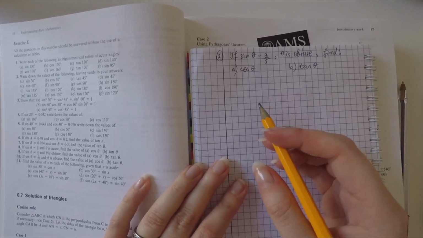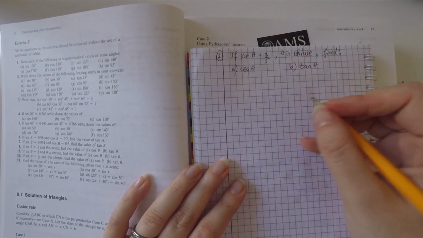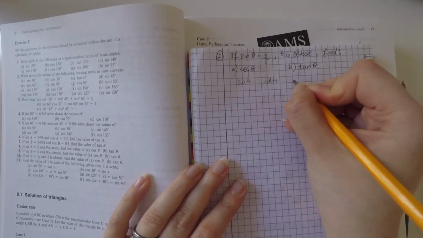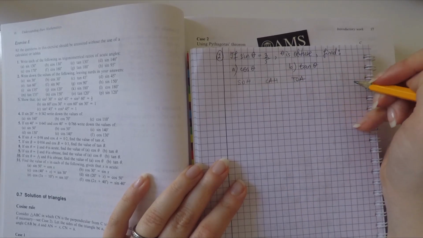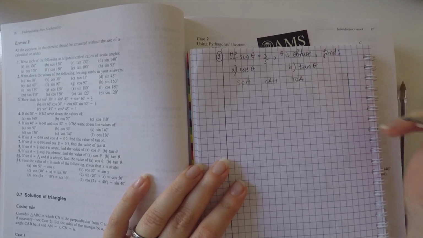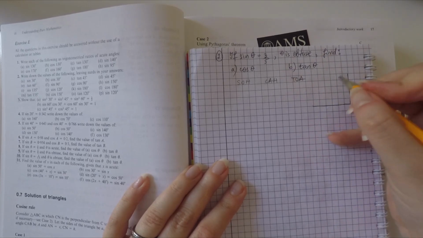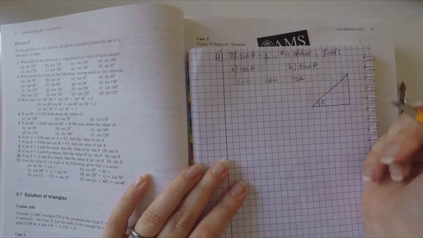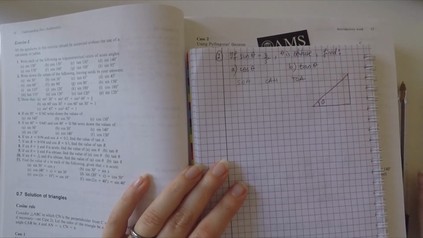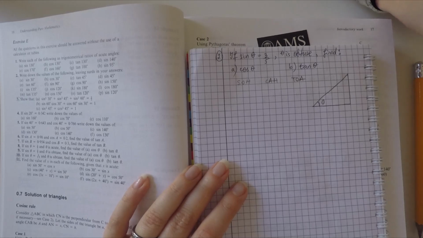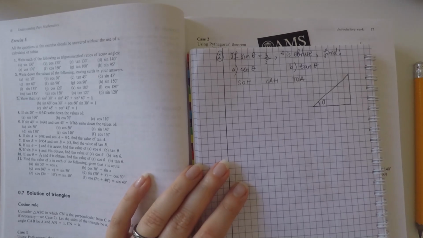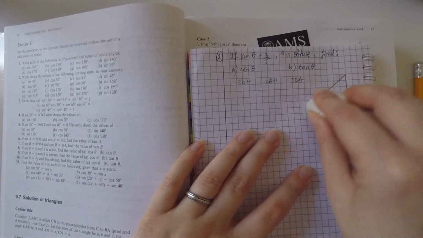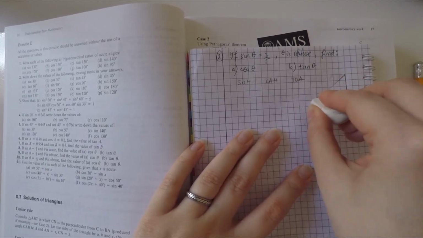I'm going to put the SOHCAHTOA here because this is how I personally remember all of these ones. I'm going to make the drawing there. Let's say theta is obtuse. I can actually have it like that. Oh, I do not have a rubber here. Okay, it cannot actually look like that because they want theta obtuse. That is not an obtuse theta.